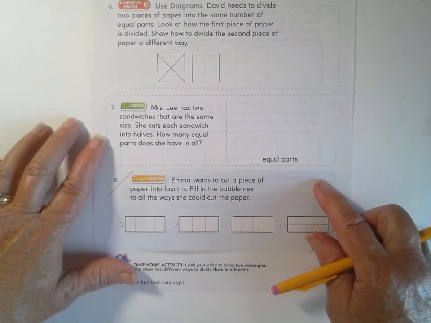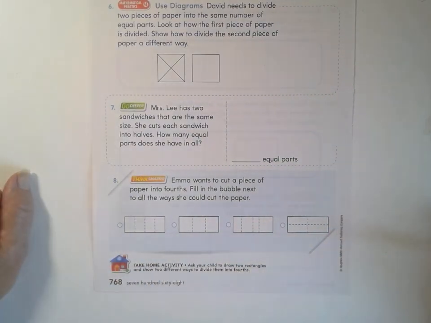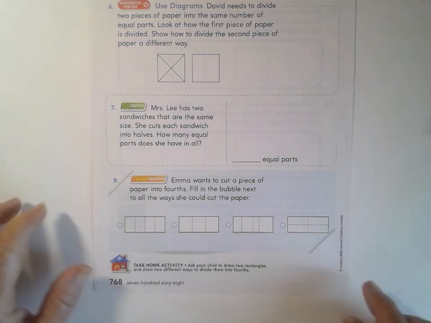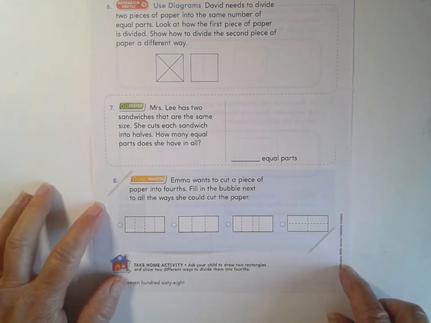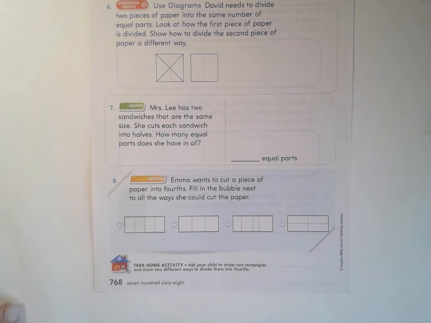And number 8, Emma wants to cut a piece of paper into fourths. Fill in the bubble next to all the ways that she could cut the paper into fourths. There's more than one way here, so you will fill in more than one bubble. And when you have completed this, your assignment is done.